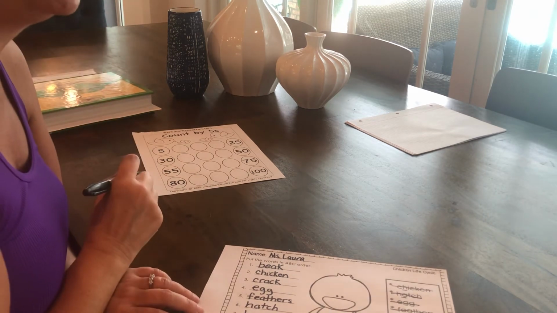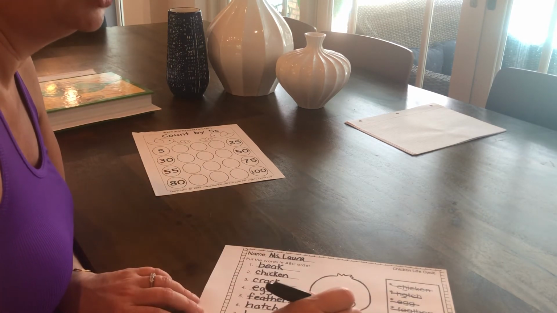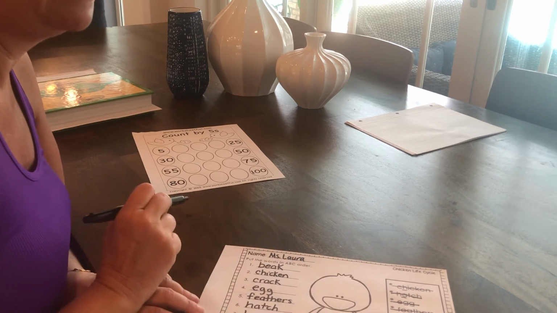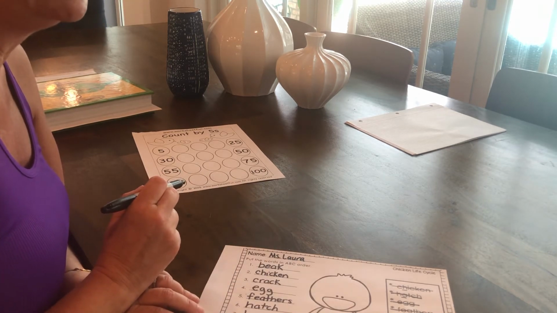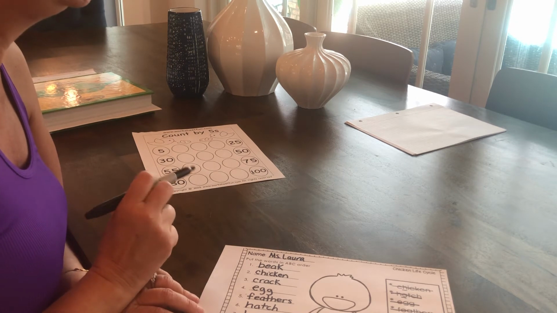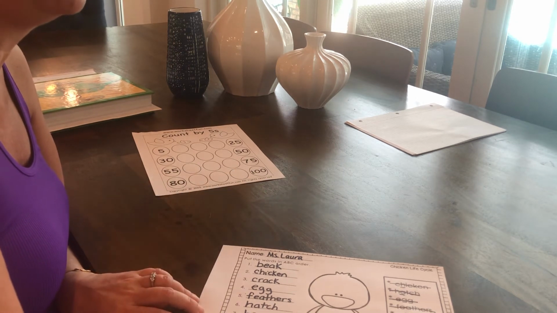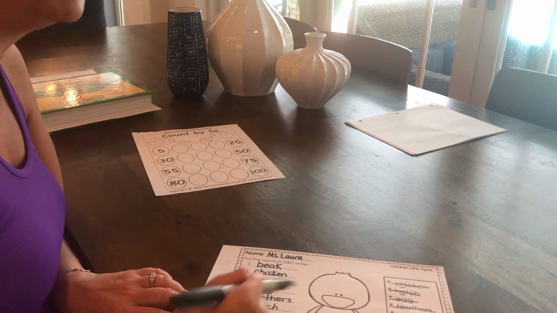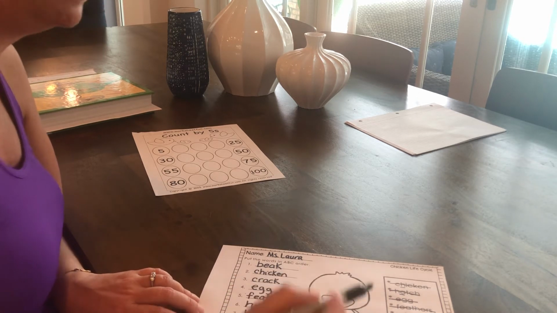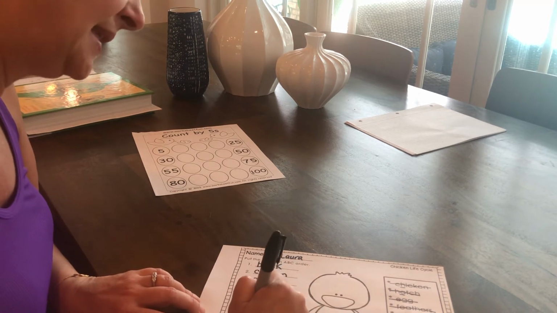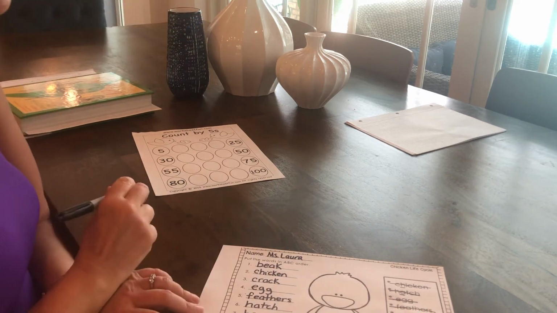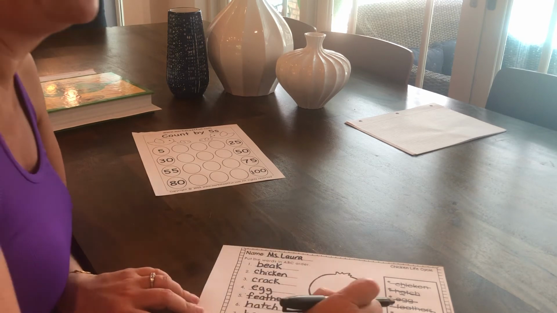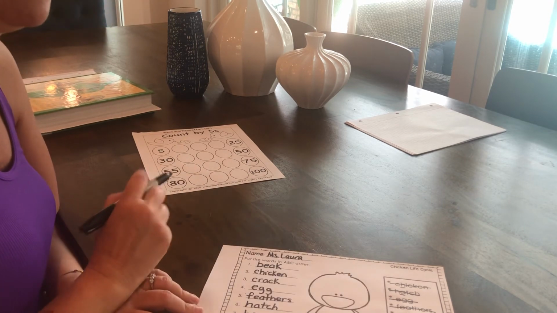And we have 3 words left. We have wing, rooster, and nest. So if we do the alphabet and we do A, B, C, D, E, F, G, H, I, J, K, L, M, N comes before R and W. So we're gonna write nest on number 8 and cross out nest. And now there's only 2 words left. We have wing and rooster.